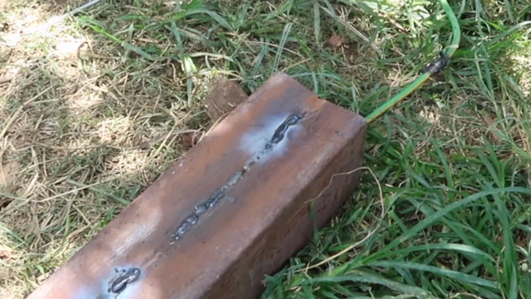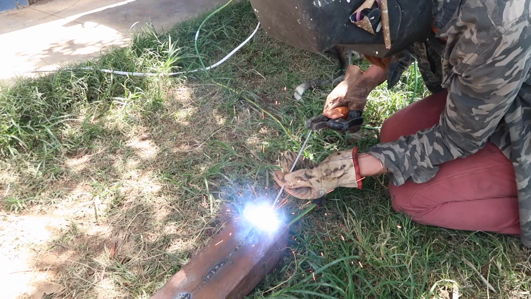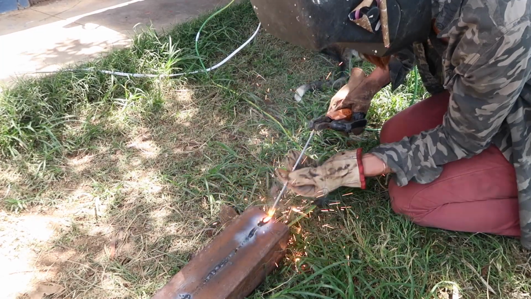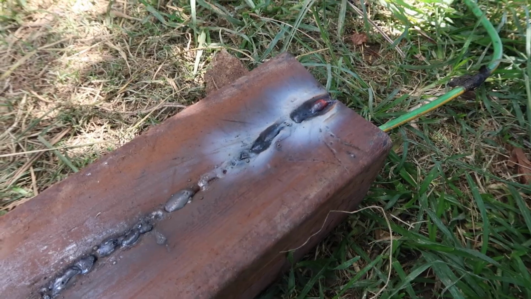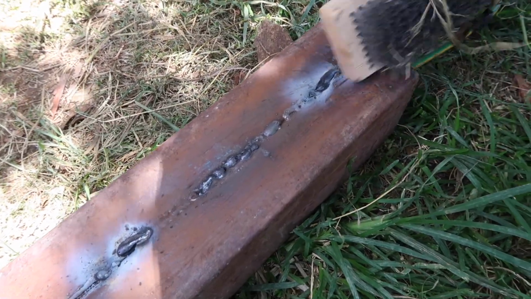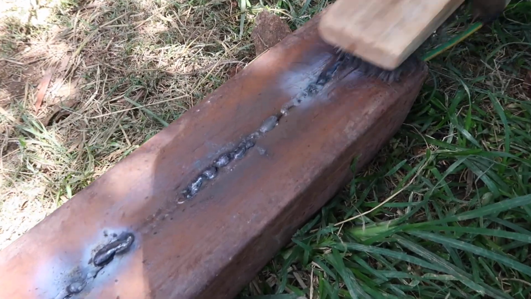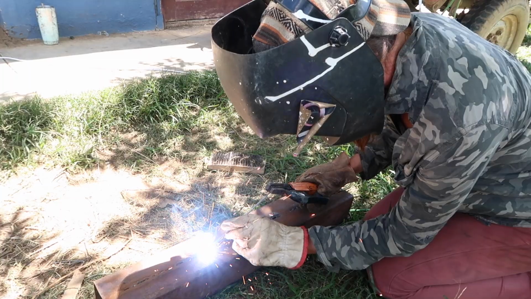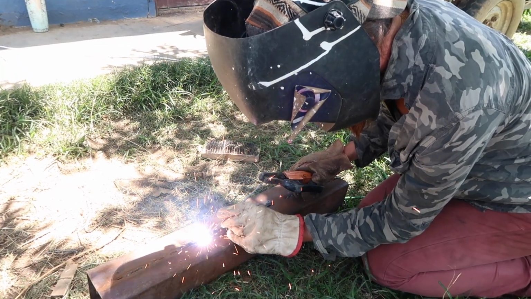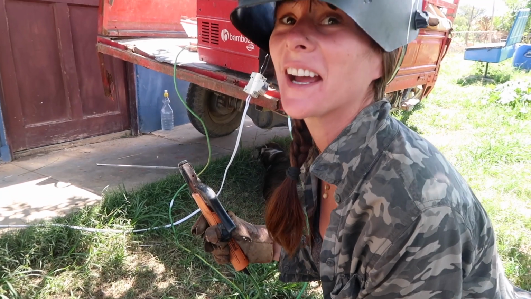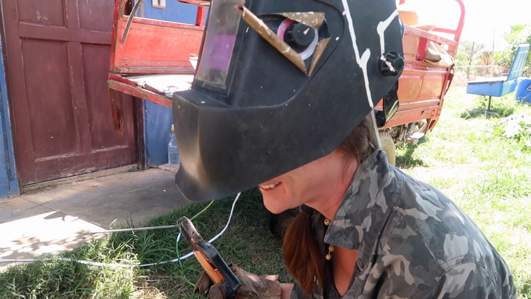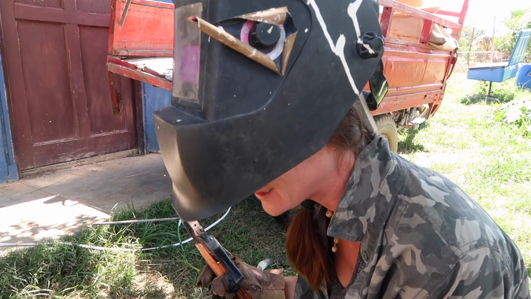Too fast. Oh, bubbly. Yeah, give it a good brush. Difficult, isn't it? And what do you think? I feel like I have it. I just need something cleaner to work with.